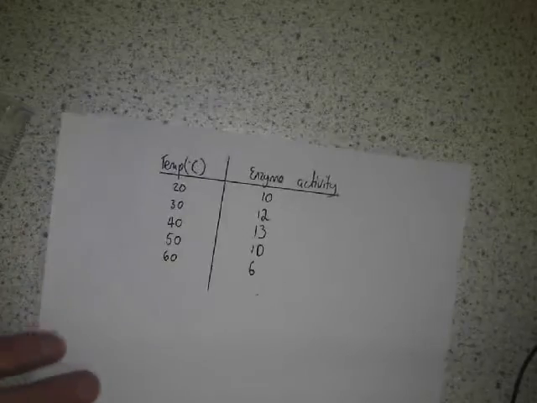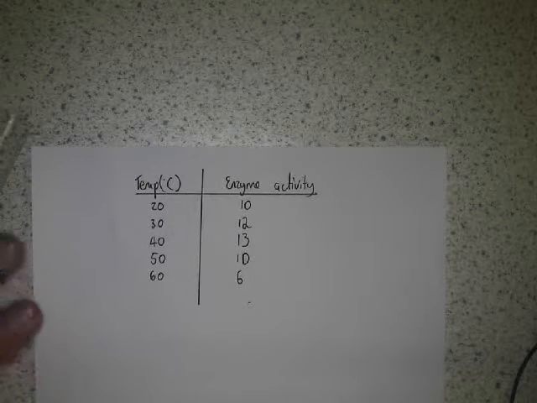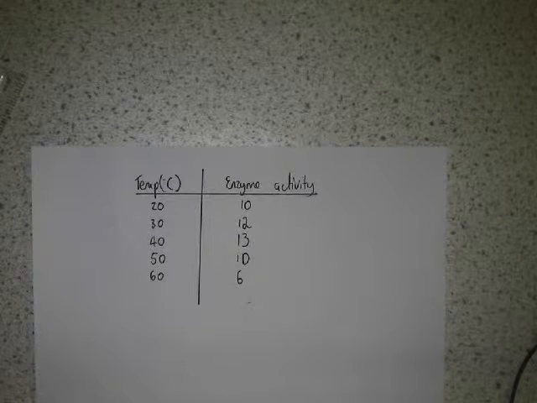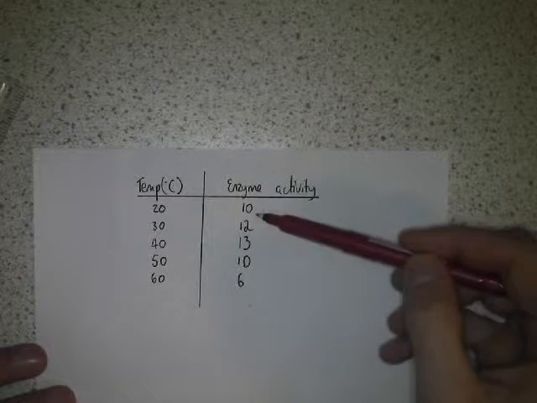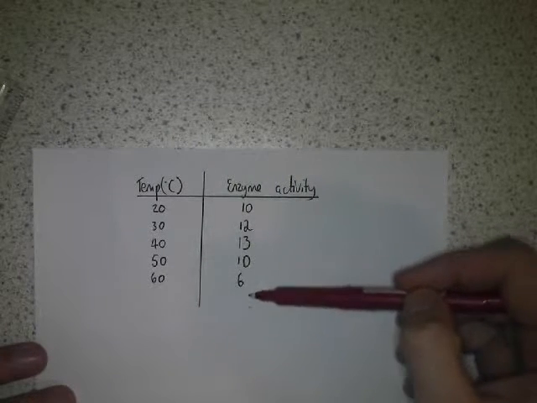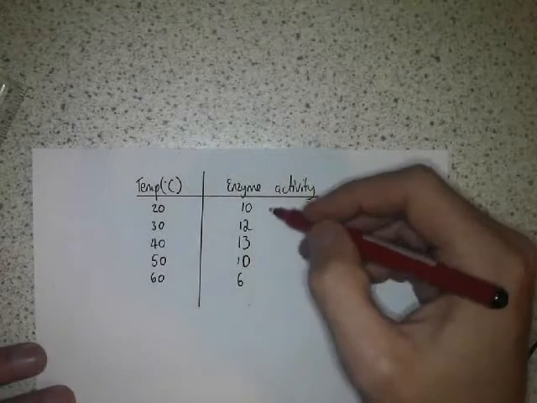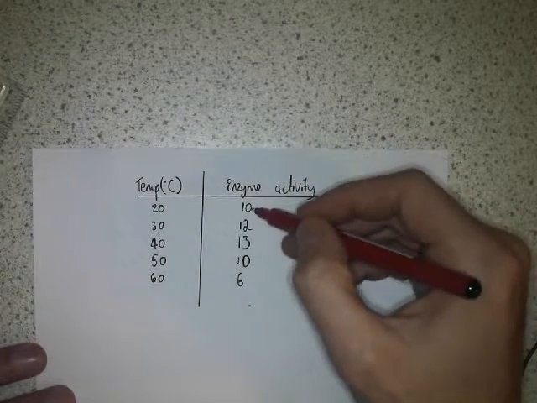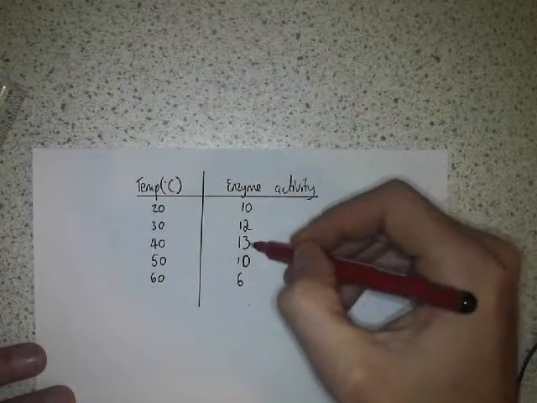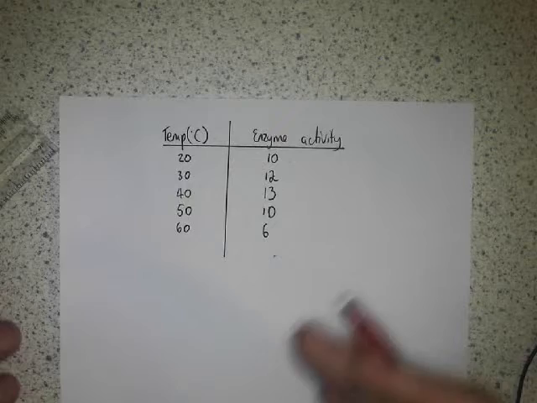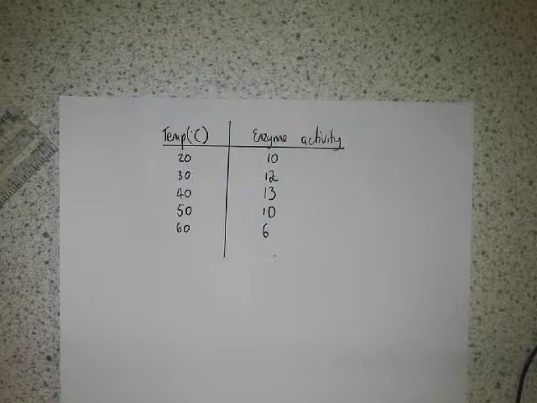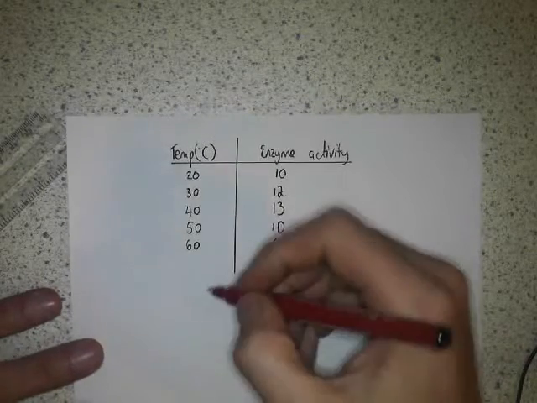Now, the next part of data, you could get a table like this to describe. And you take exactly the same approach. You are looking for trends in your data. Is it going up, increasing? Is it going down, or is it the same? Now, as it happens here, it goes up from 10 to 12 to 13, and at that point it decreases. And that is what I'm going to put in my answer. And the question will be, describe how temperature affects enzyme activity.